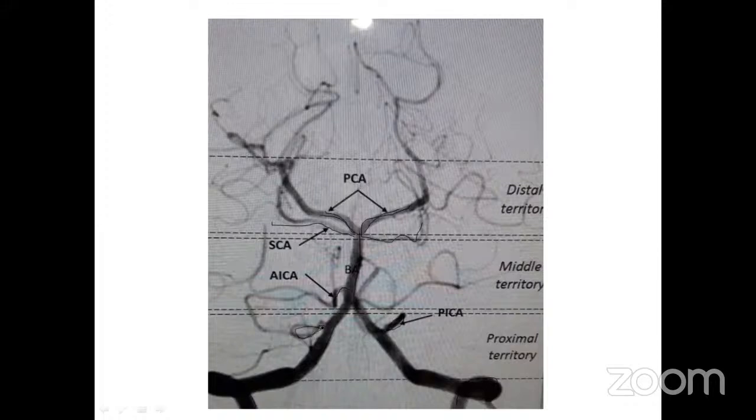AICA also originates from the basilar artery. Yes, sometimes, and sometimes from the vertebral artery. Like PICA, which usually originates from the vertebral, but sometimes it can originate from the basilar. So, Areeba, can you move on to your next image and explain?